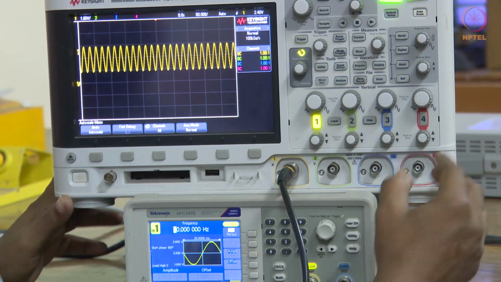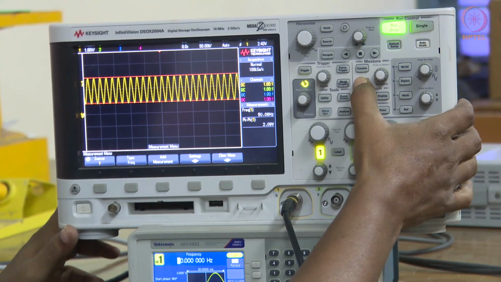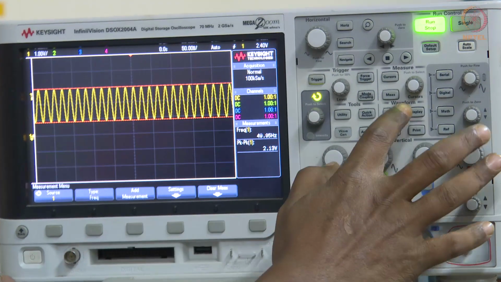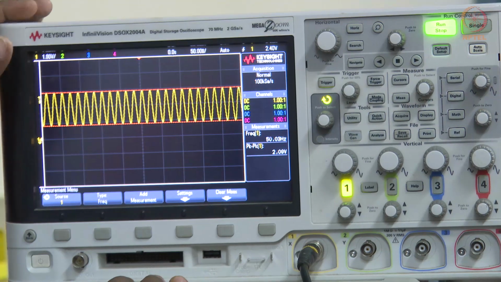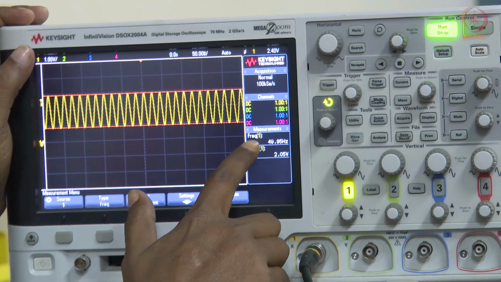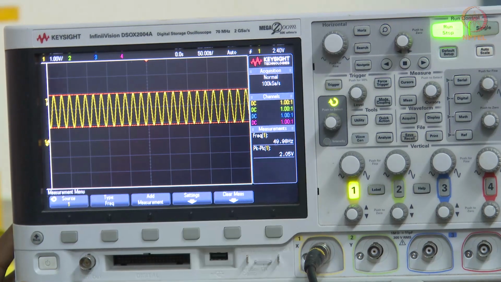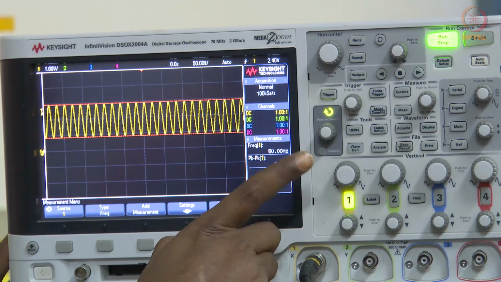There is an option to measure. Once you press measure, the default scaling will appear. The first is the frequency, 50 hertz. Due to some noise it will keep changing, 49.95 or 50 or something.